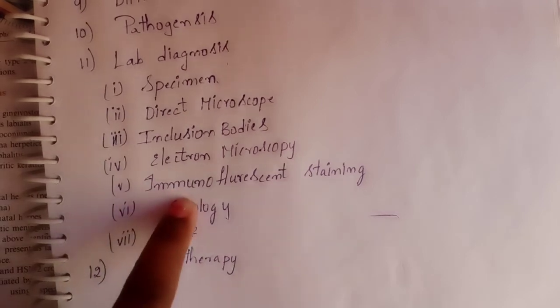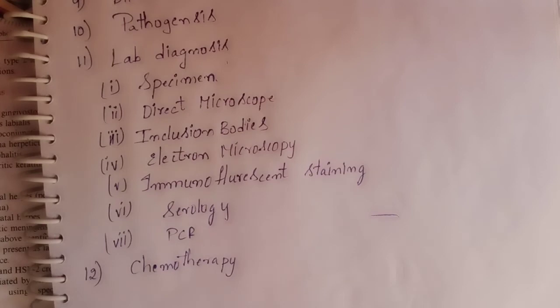In serology tests, for the detection of herpes virus, ELISA, enzyme linked immunosorbent assay, CFT, neutralization test, and RIA, radioimmunoassay, are employed for antibody detection. PCR, polymerase chain reaction, can be used for the detection of HSV DNA.